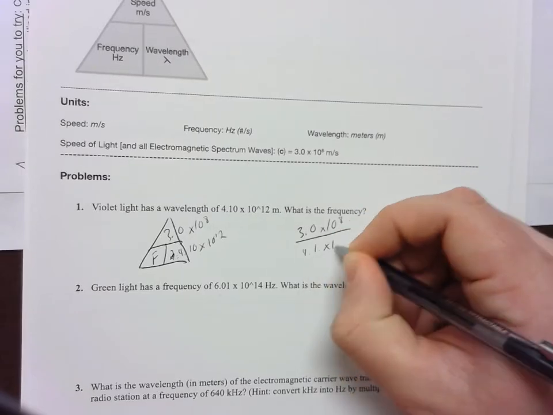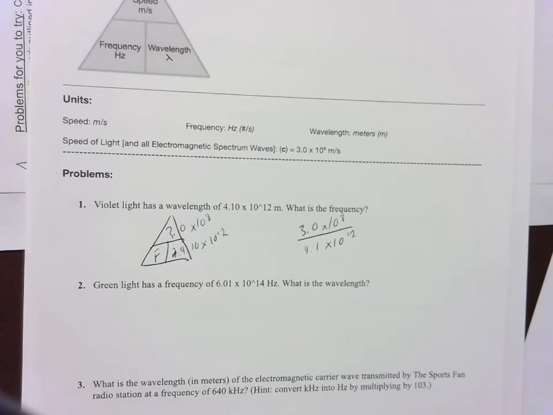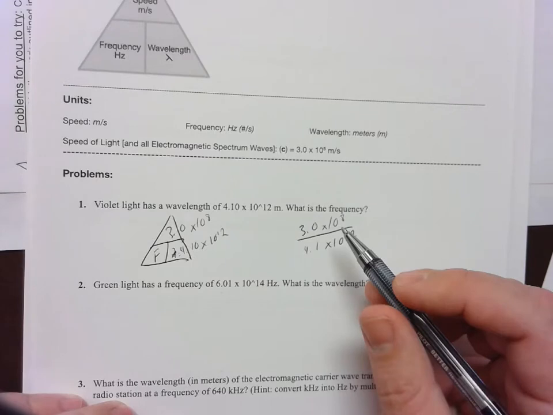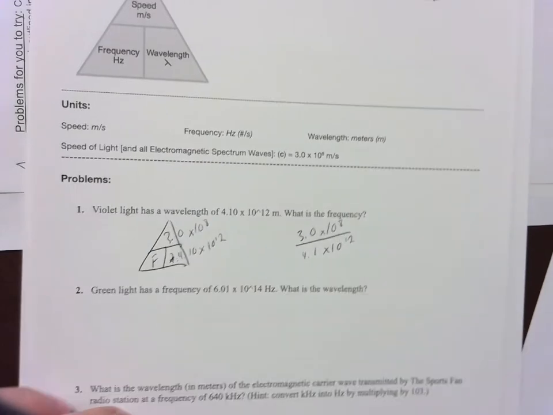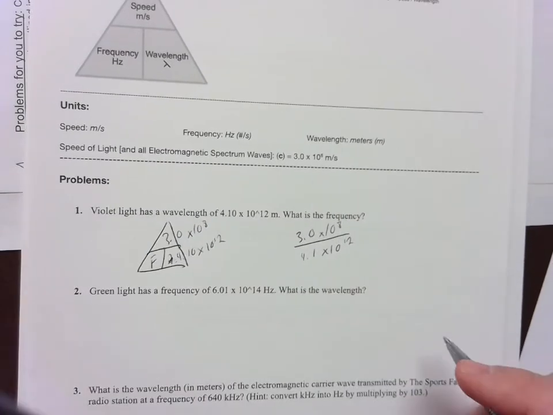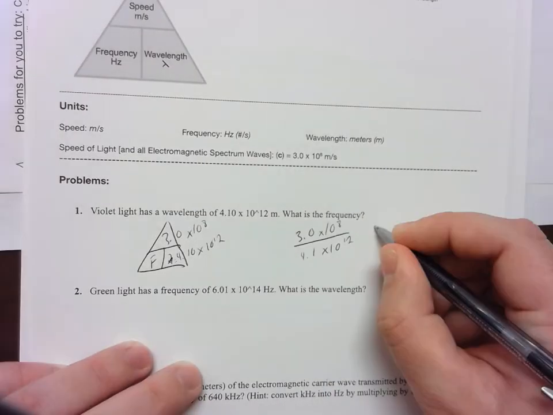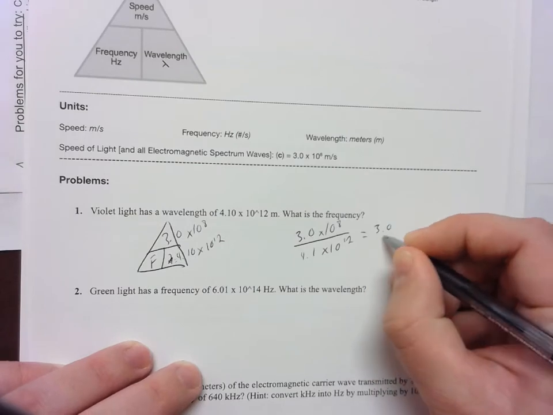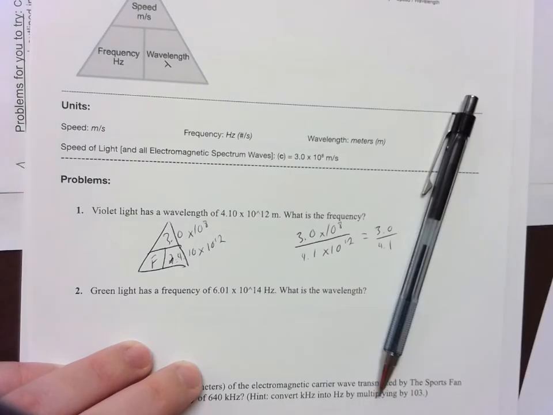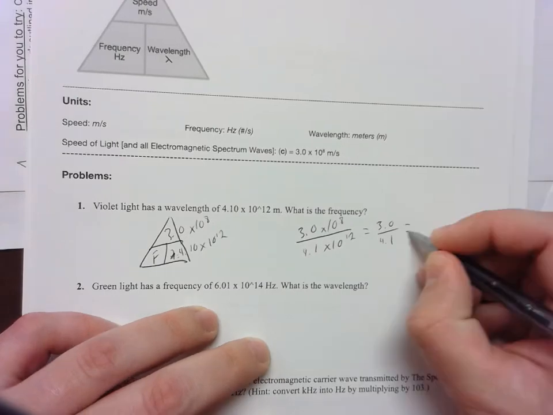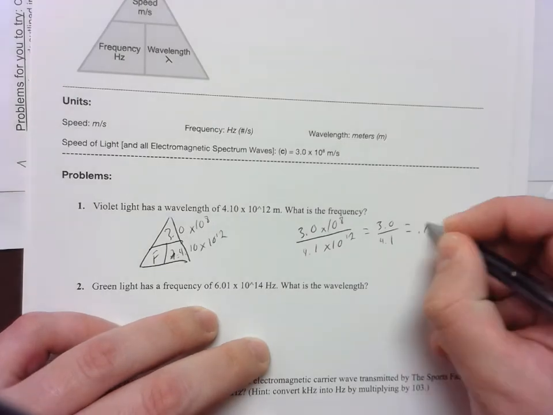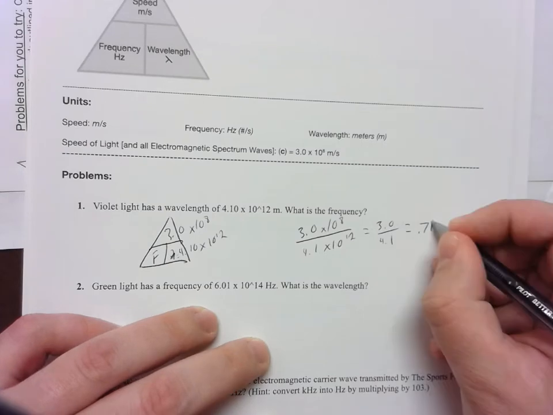And actually, it's much simpler than you think it will be. So when we're doing scientific notation, you could just put the number in your calculator and hope that it does something for you, or you can do it the simple way. So first, we have 3.0 divided by 4.1. When we put that in our calculator, we get 0.73, but we have to deal with this.